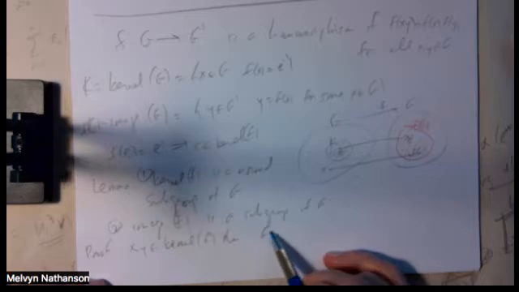And the proofs are straightforward, and I proved the kernel is a normal subgroup once or twice last week. If x and y are in the kernel of f, then f of x inverse y is f of x inverse times f of y.